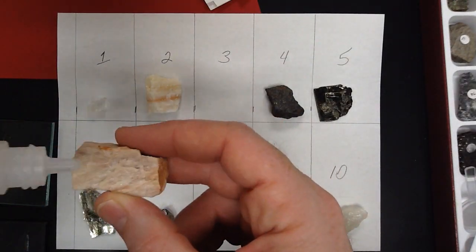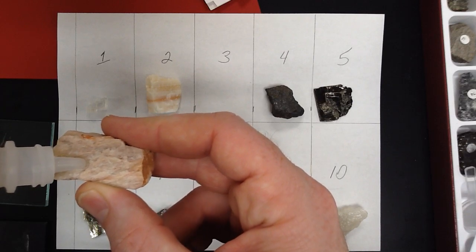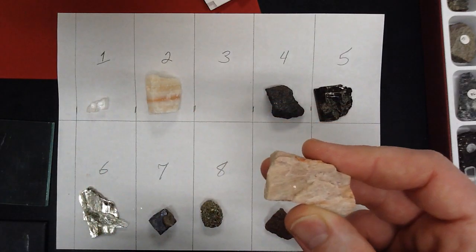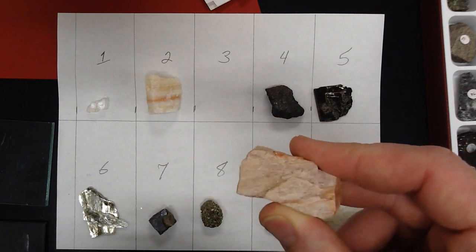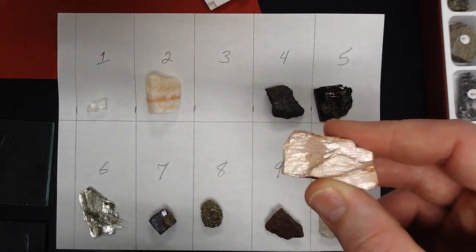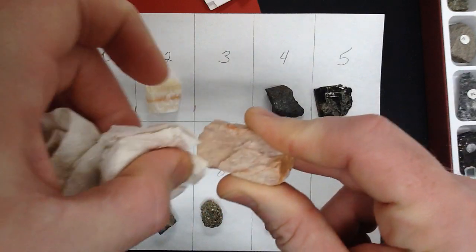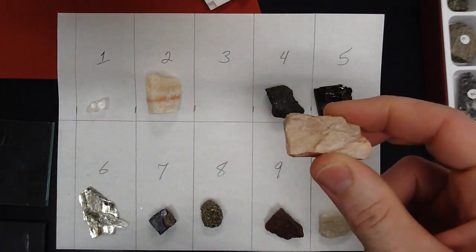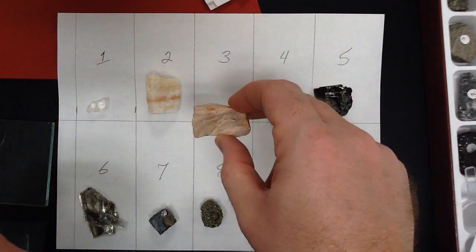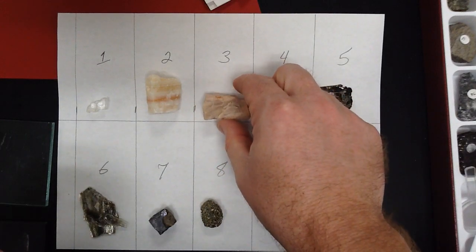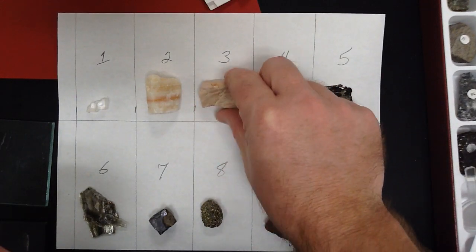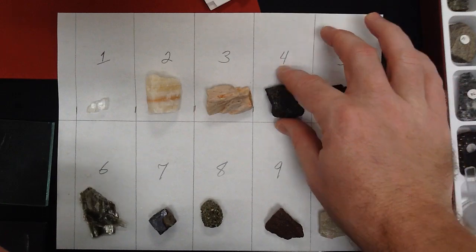We'll see if it fizzes with acid. Drip the acid on there, and we have no bubbles, no fizzing, just a little drop of acid. And I think that's about it for this one. So that is sample 3. Now moving on to sample 4.